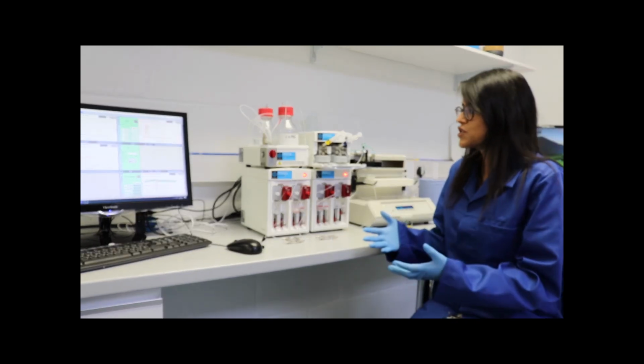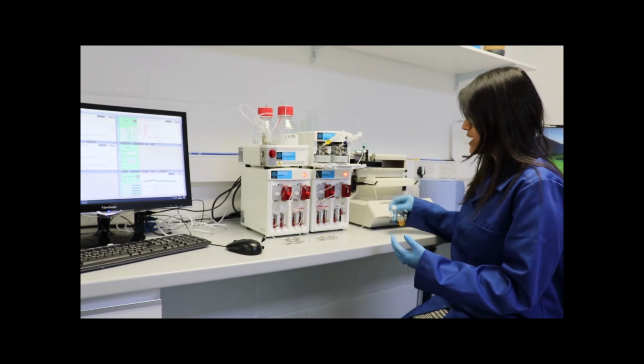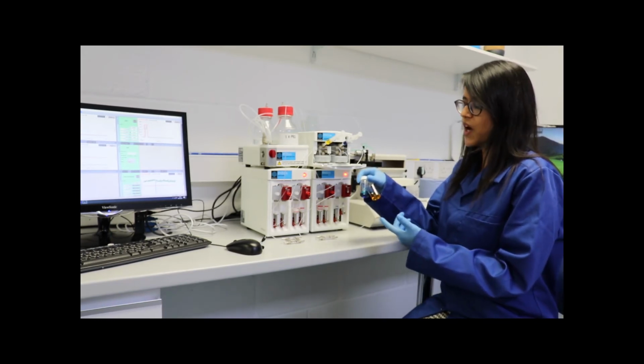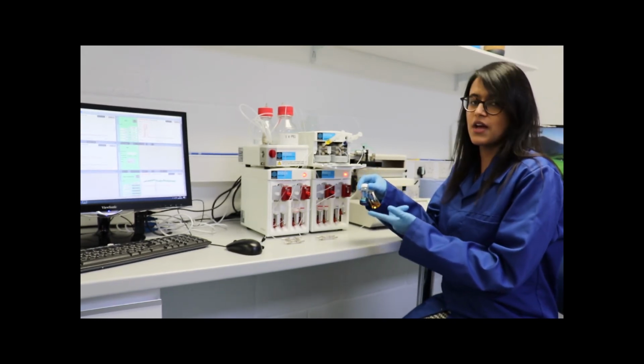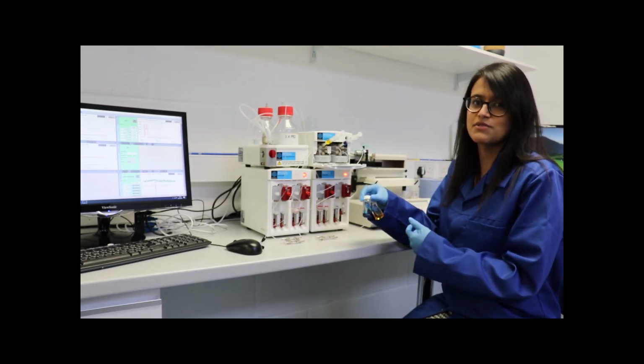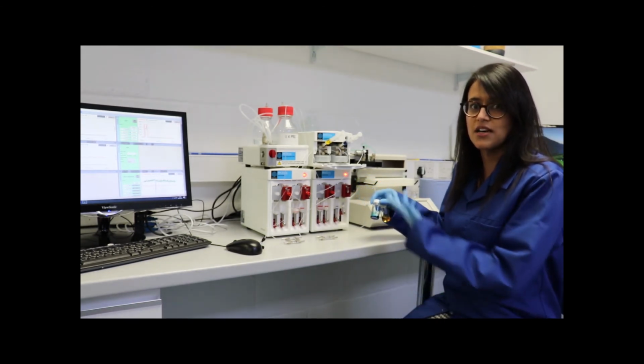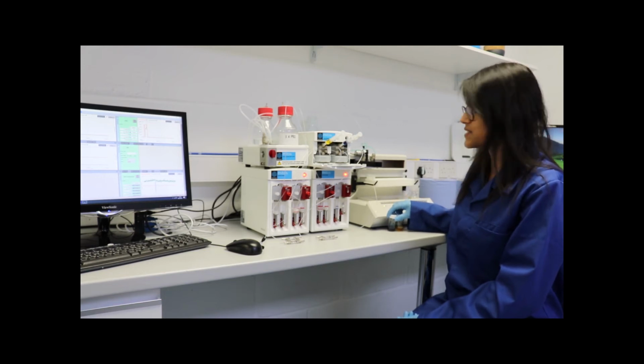For today's demonstration purposes, I'm using 2 dyes. These are just basic food dyes. We've got the blue one and the yellow one. So once we mix them together, we should get a nice green sample collected at the end.